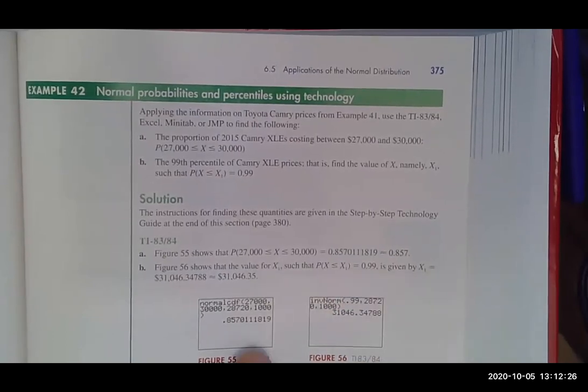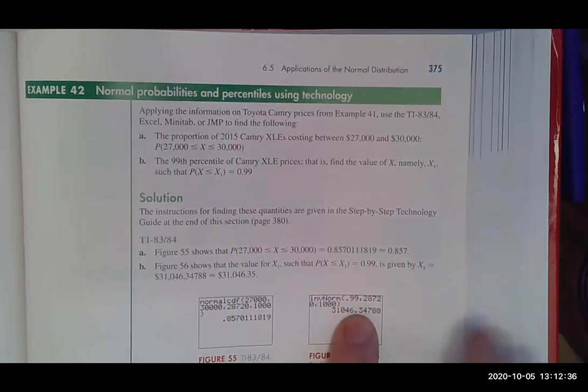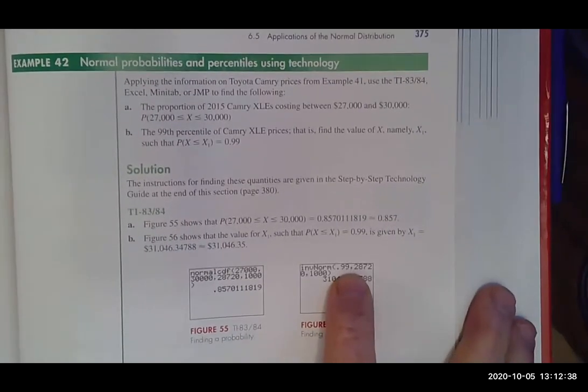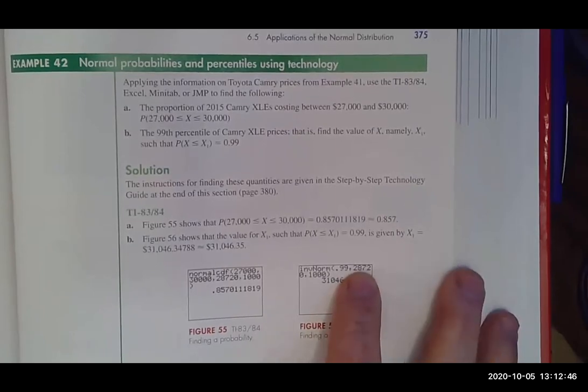So see this right here where it says inverse norm? It's in your calculator. I'll show you where to find it. Inverse norm. Look at the numbers they're putting in. That's the percentile, 99th percentile. Okay, what's that, 0.99?